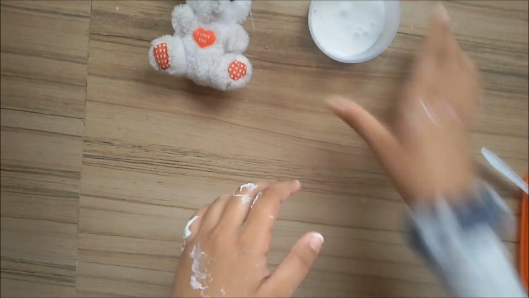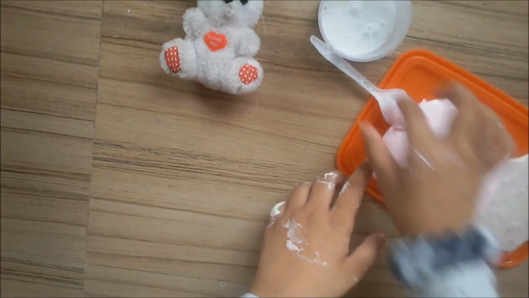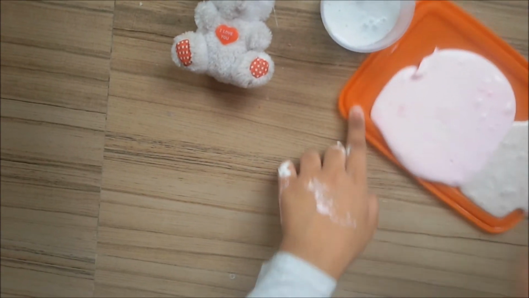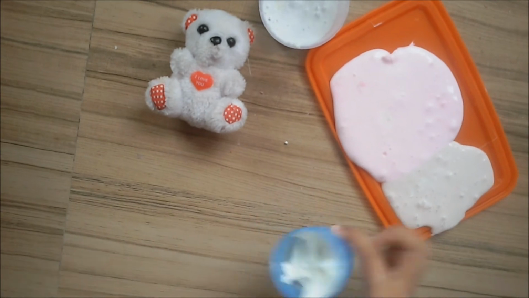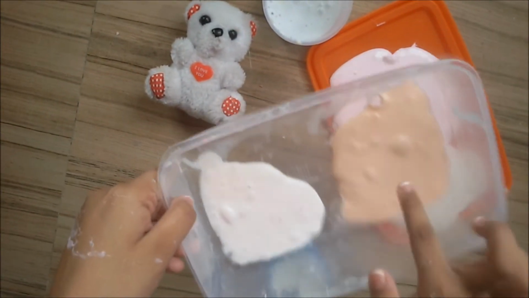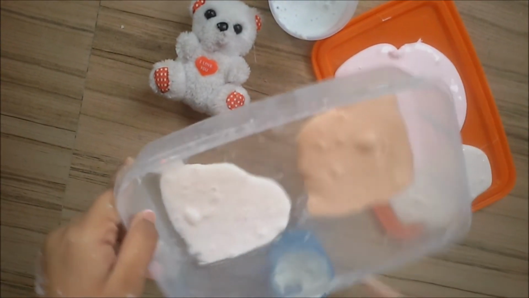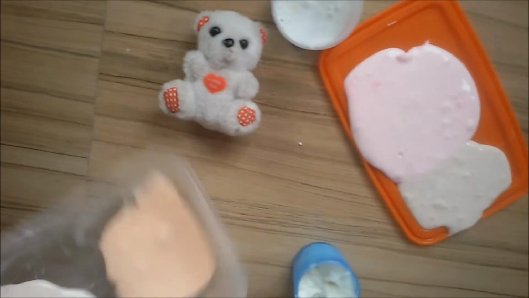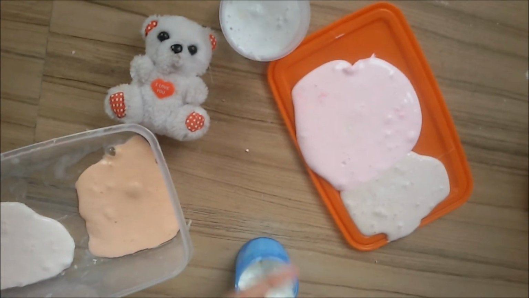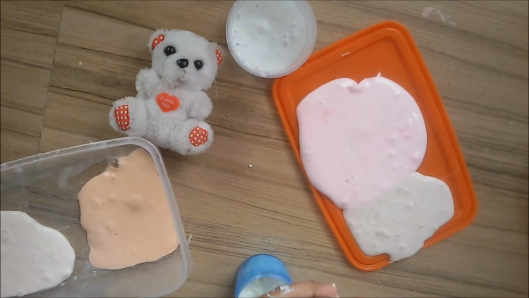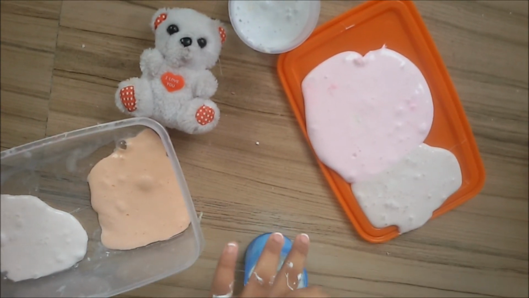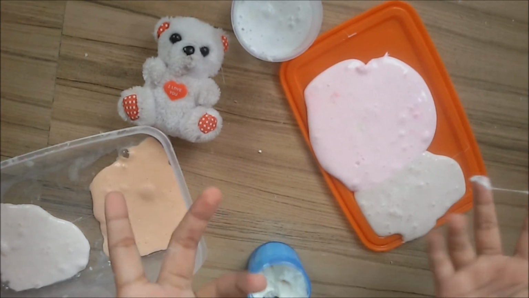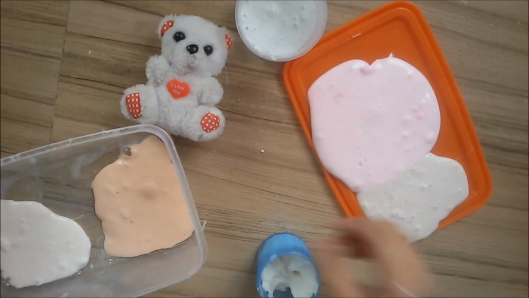Okay guys, so I have made all the slimes. This is blue slime. This is pink and brown slime. And this is blue slime, and this is red, orange, and then peach slime. It's not really peach, this is peach so far. Okay, so now we are going to mix all of the slimes and see which color it will turn out. Let me know in the comment which color do you think it's gonna turn. I think like brownish, purplish color. Okay, let's mix.